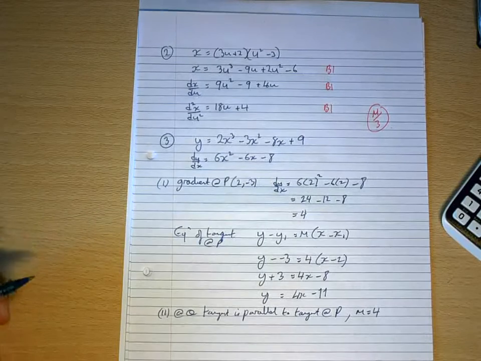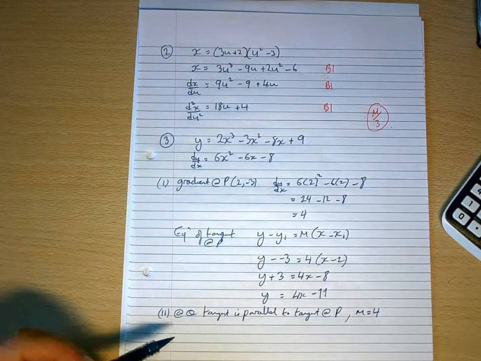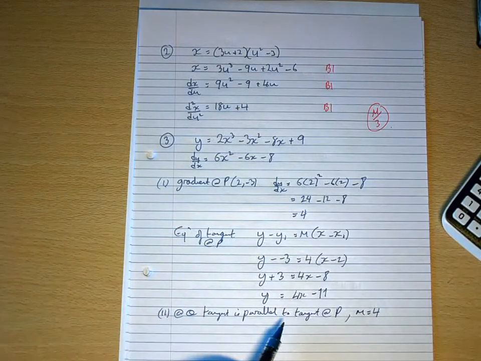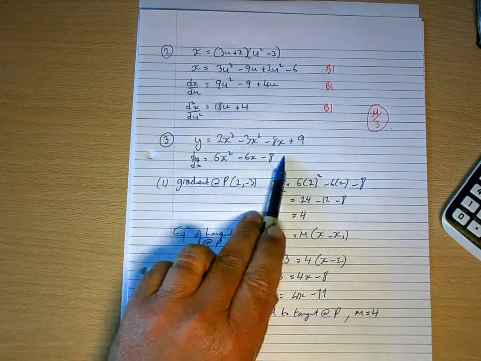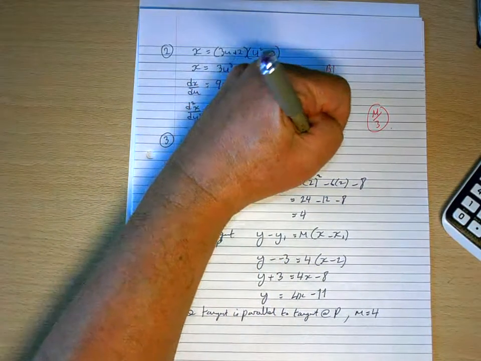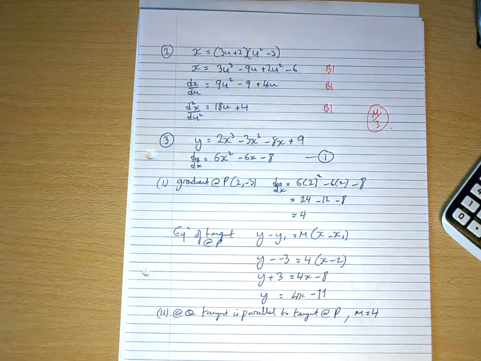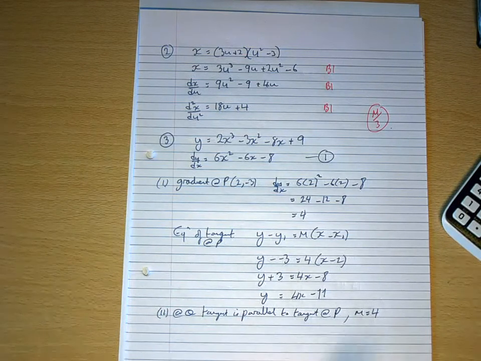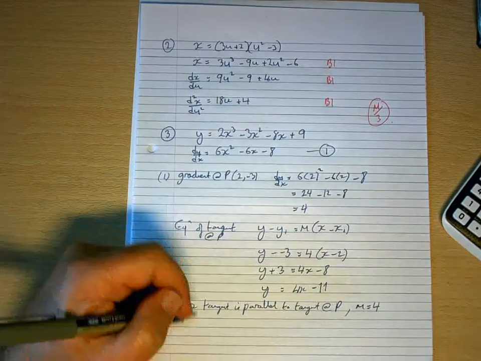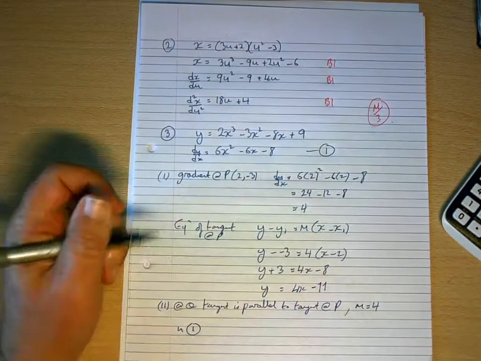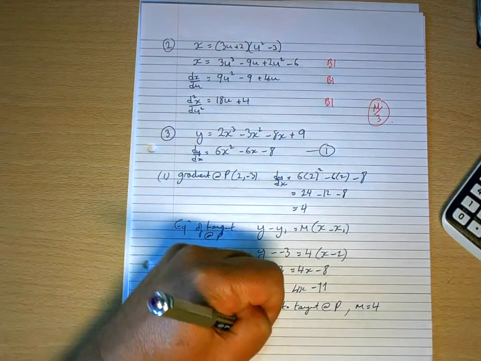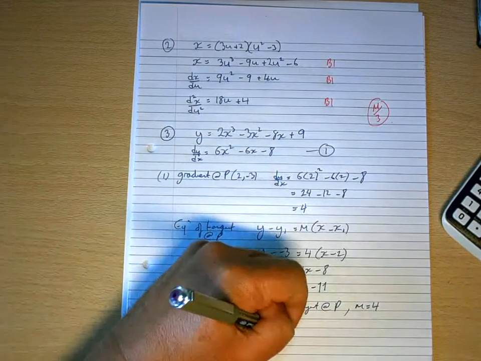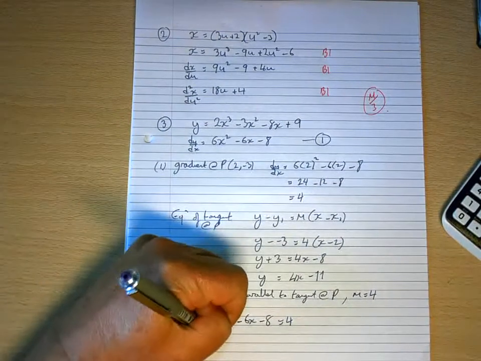You can't see that, it's off the screen, sorry. So I can now use that information in my gradient function to find the x coordinates where the gradient is going to be 4. So in 1, 6x squared minus 6x minus 8 equals 4.